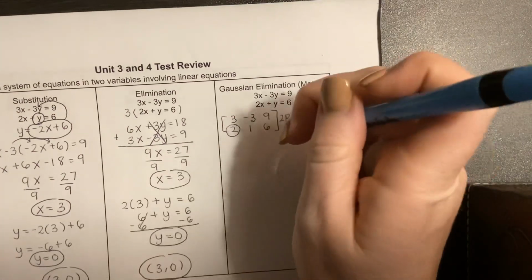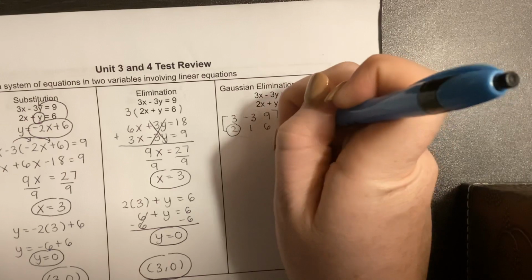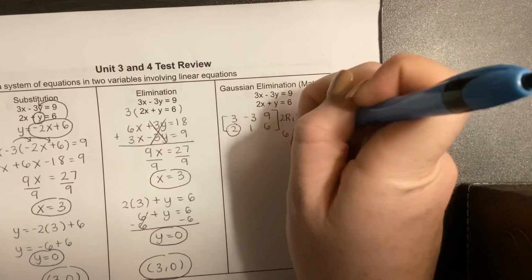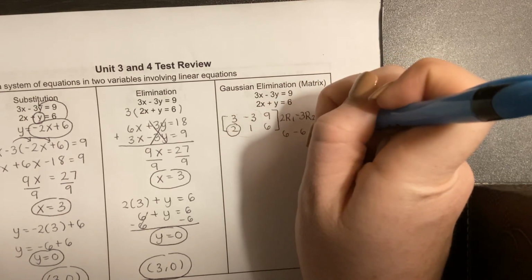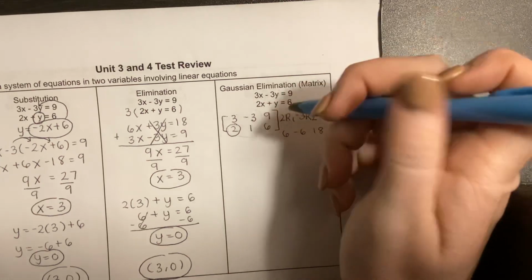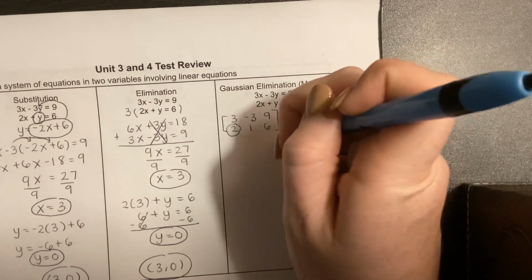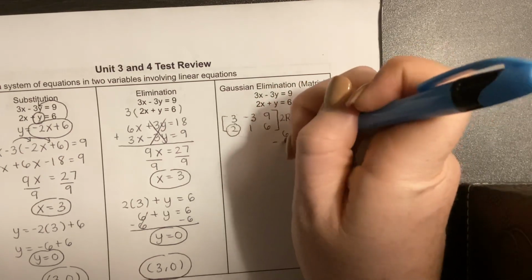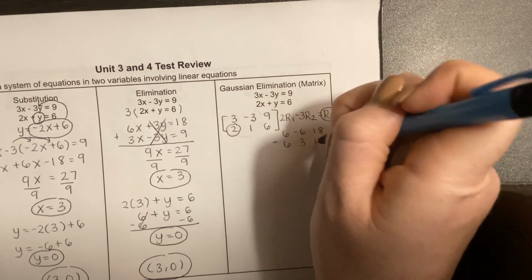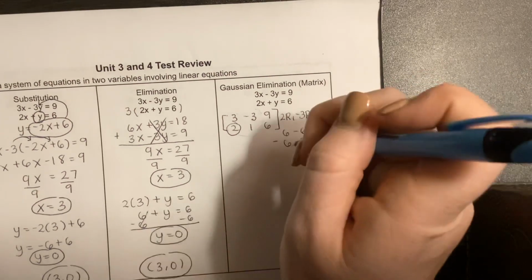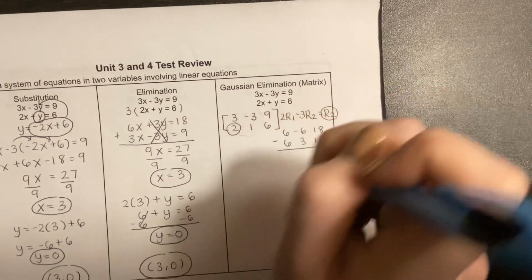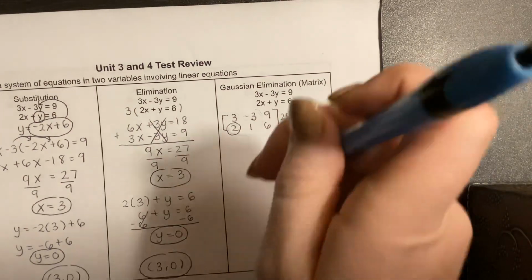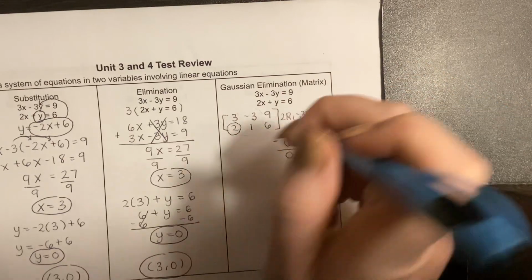Okay, so what that would look like would be 6, -6, and then positive 18. So that's me multiplying 2 across this top row, minus, and then I'm going to multiply all these by 3. So 6, 3, and 18 also. So if I go ahead and subtract, this is going to zero out.